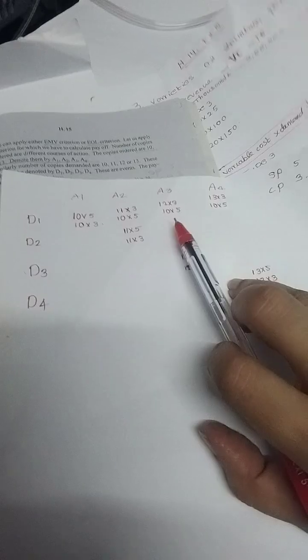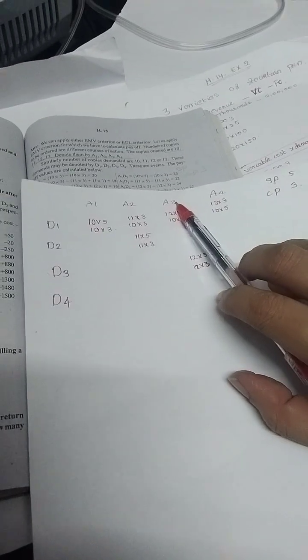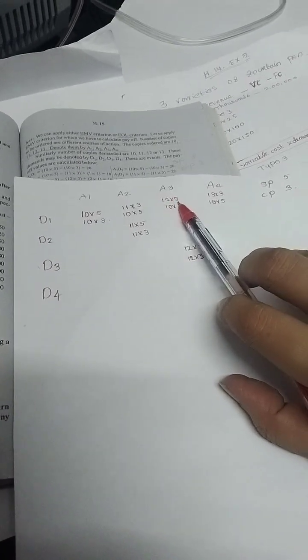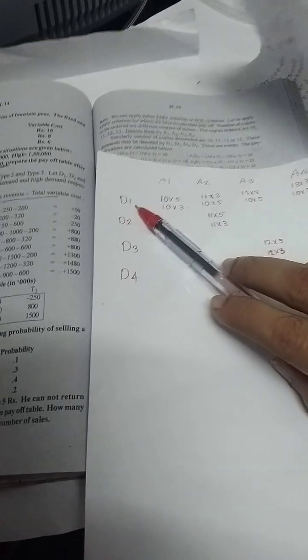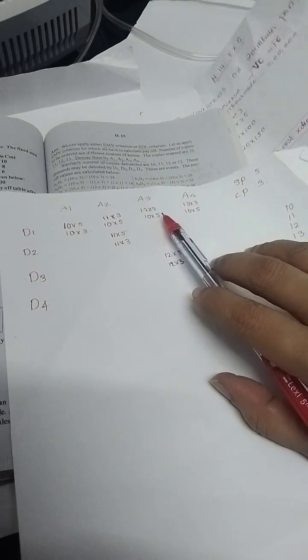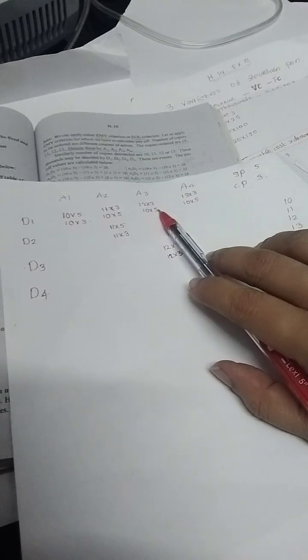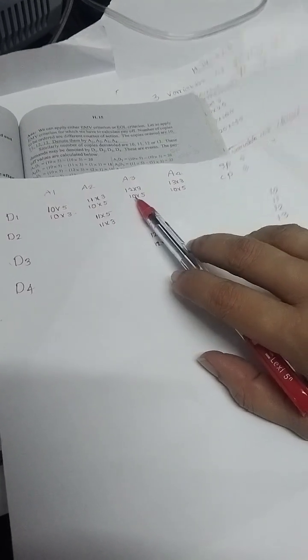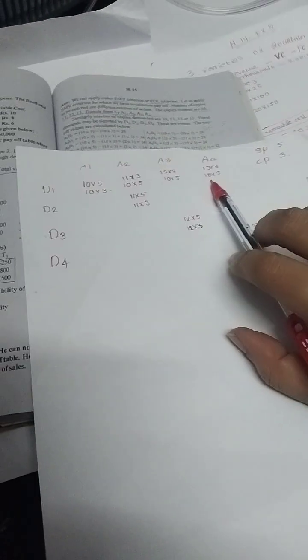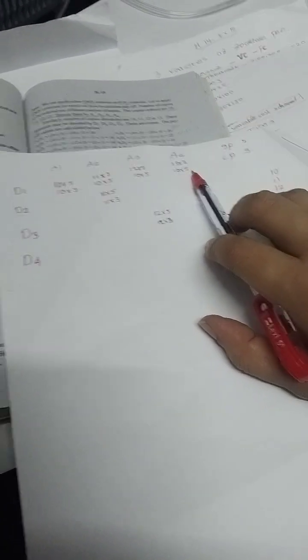The next one, A3. As per the action or strategy, how many copies do we have to produce? 12 copies. What's the cost price? 3. But the corresponding demand, D1, represents 10. We can sell only 10 copies. What's the selling price? As per the demand, 5. Here the same way, 10 into 5, 12 into 3. The next one, A4, here 13. According to the strategy, 13 copies we can make. That is 13 into 3. But we can sell only 10 copies at a selling price of 5.